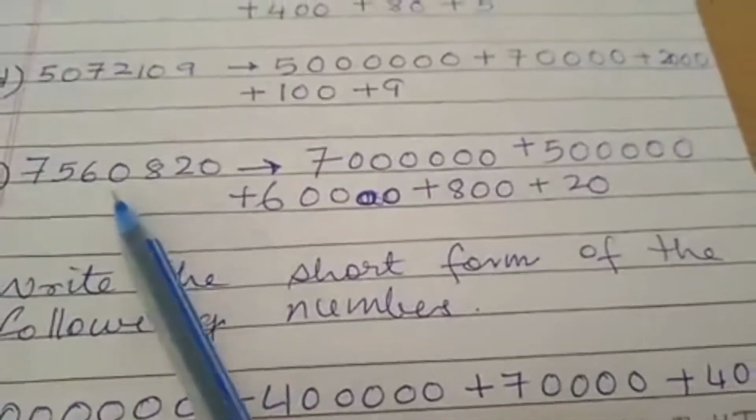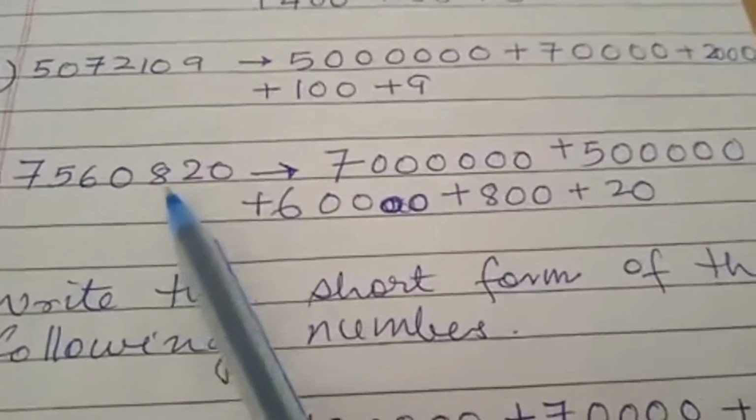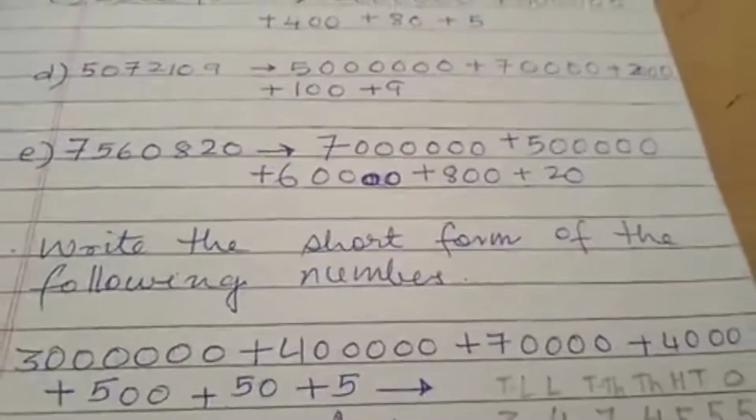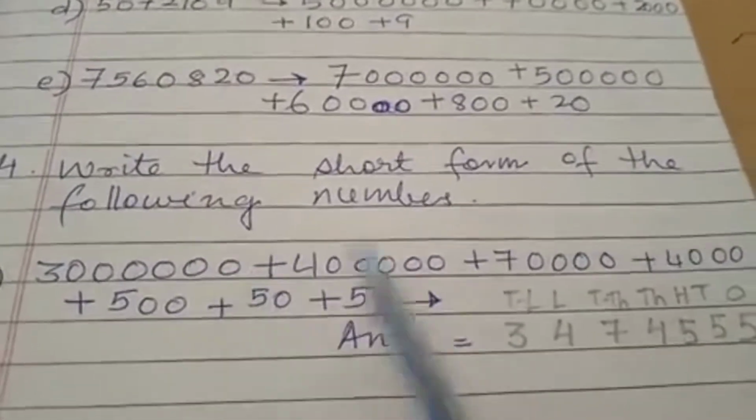There is nothing in the thousands place, so we don't mention it. Then we have 8 in the hundreds place. Okay, so 800 and 2 in the tens place, so 20, and we do not mention the ones place because it is 0. Now coming to question number 4, what we have to do is write the short form of the following numbers.